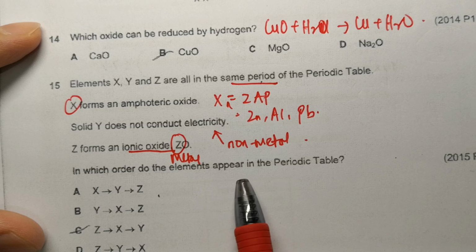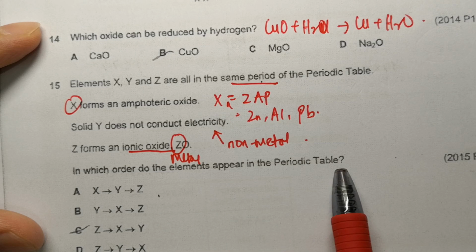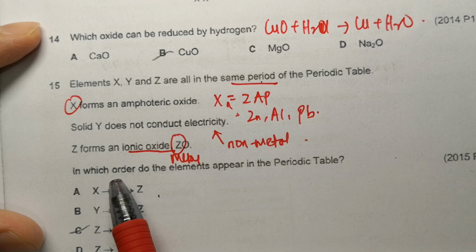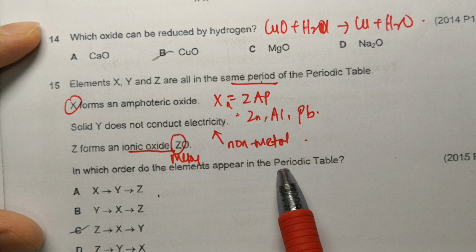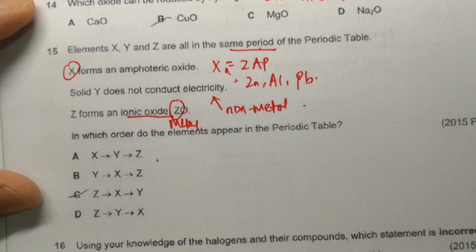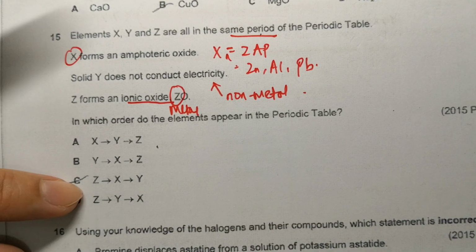Okay, the order the elements appear in the periodic table. This is all in the same period. In which order do the elements appear in the periodic table? There will be Z, because they are all in the same period. So from left to right, which is Z, the metal, and then X, which is amphoteric, and then Y, which is the non-metal. Okay, from left to right.